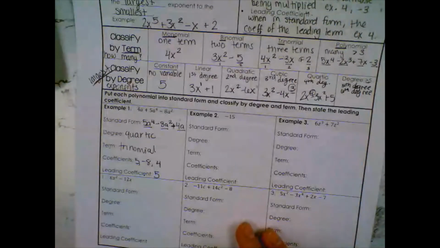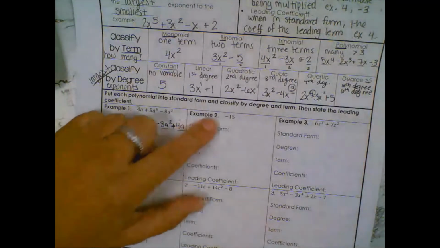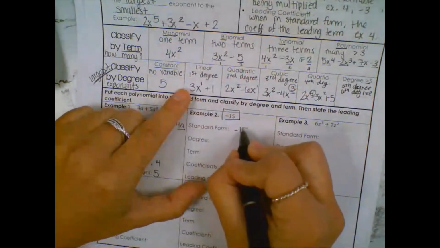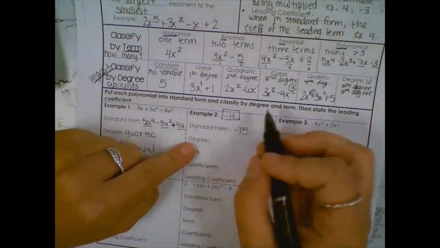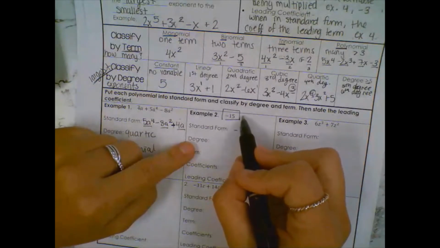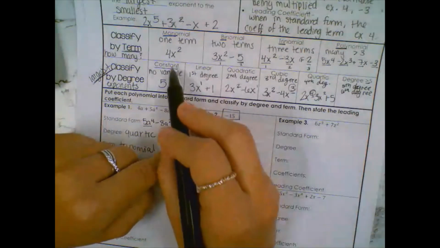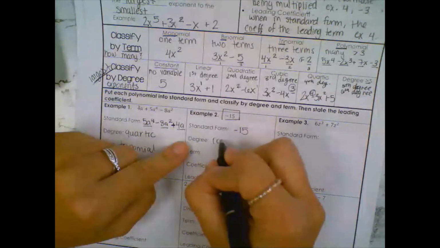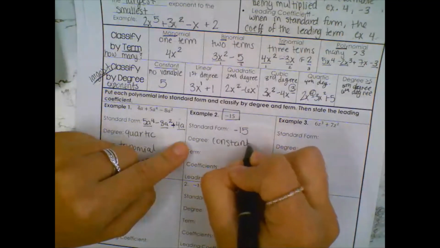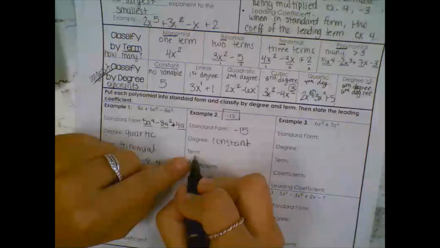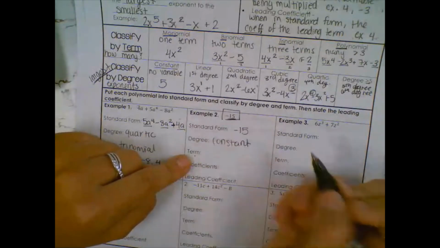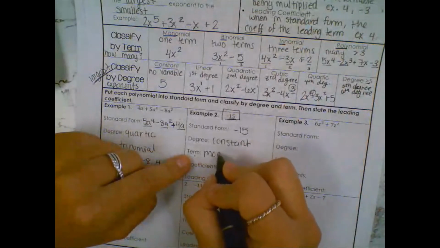Example 2. On this one, this is literally by itself. To put in standard form, it already is technically, so you can just rewrite it. The degree, this is the one that usually confuses people. Remember, degrees have to have a variable, and if there is no variable, it is called constant. So this is a constant. And then we define by the number of terms. There's only one item, so one term, so monomial. So it is a constant monomial.